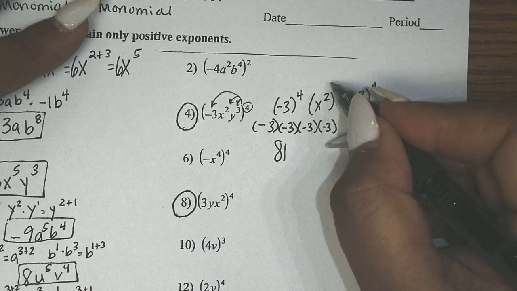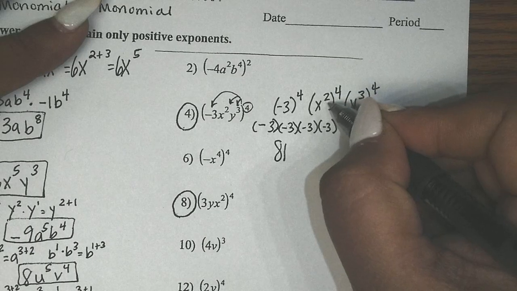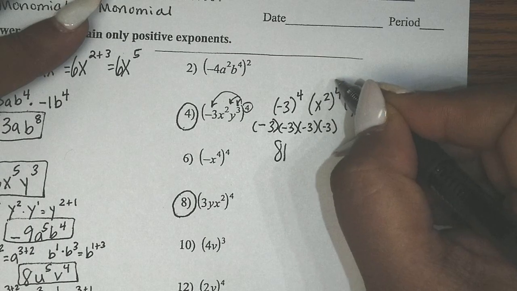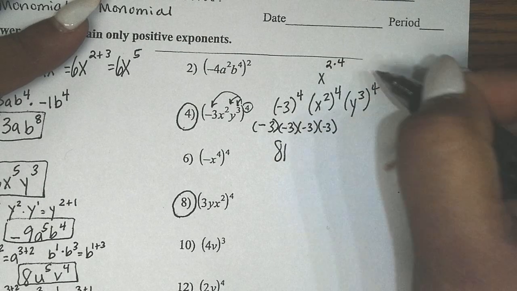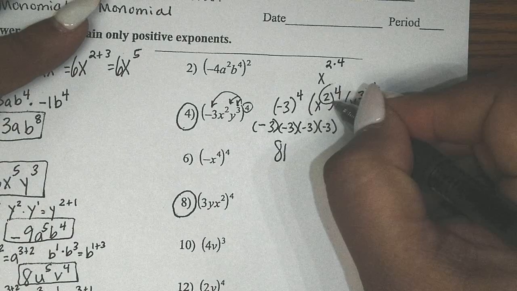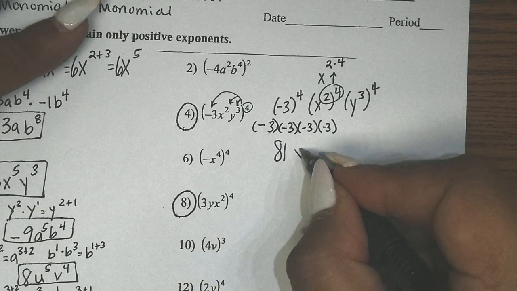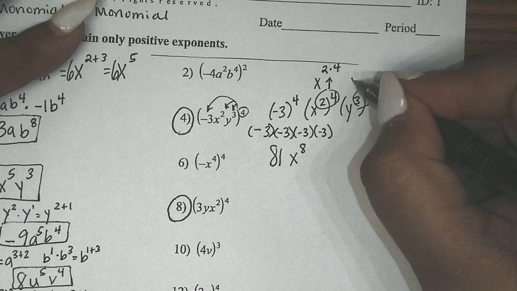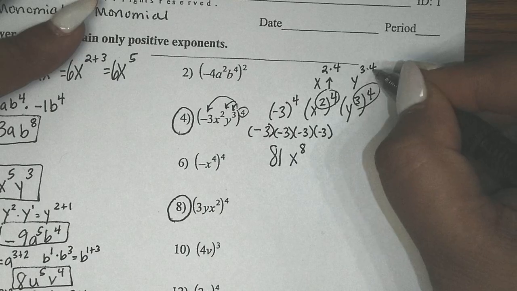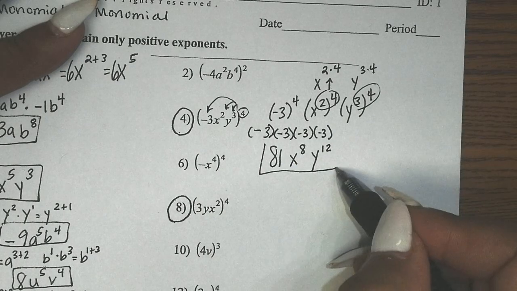Alright, now what do you do when you have an exponent raised to another exponent? What you're going to do here is you're going to multiply them. So this is the same thing as saying x to the 2 times 4. So what you do here is you multiply them. So this is going to be x to the 8th. And again, y to the 3 times 4, which is y to the 12th. And I'm done.